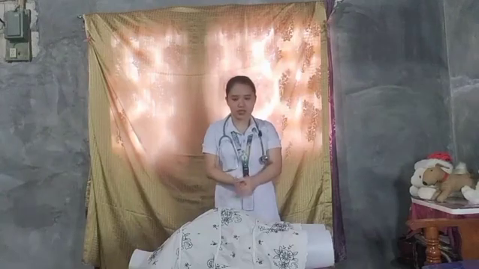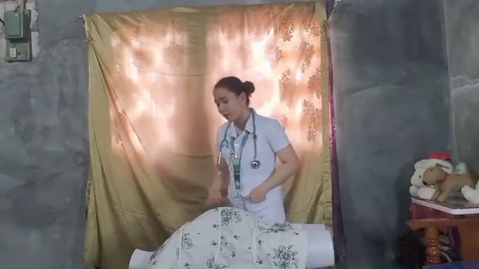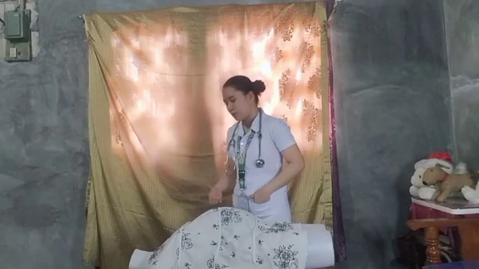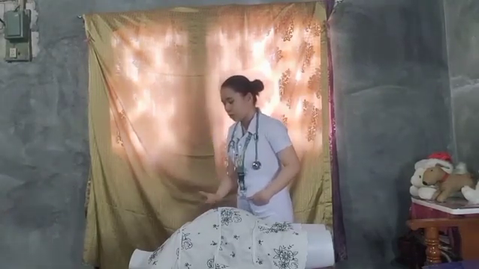The rationale is to reduce the microorganisms on your hands. Then, explain to the client the whole procedure. Now, ma'am, magpe-perform naman po ako ng Leopold's maneuver para po ma-determine natin kung ano pong position ni baby. Okay lang po ba sa inyo yun?